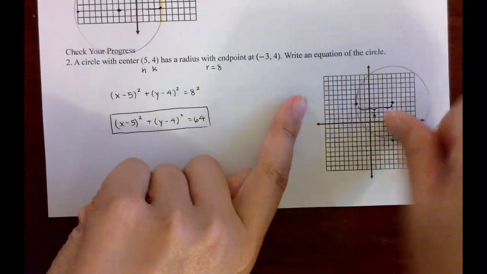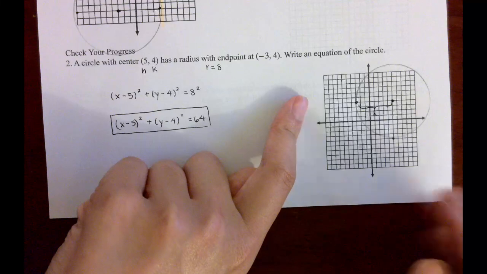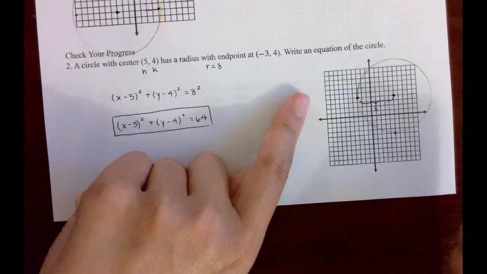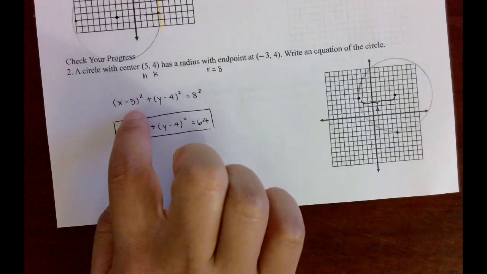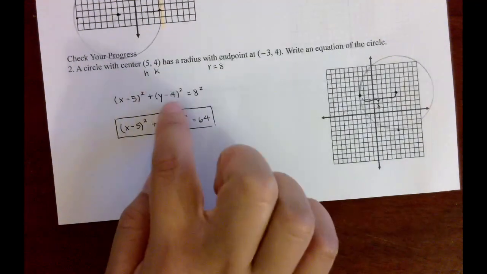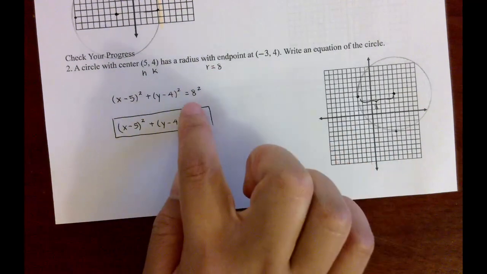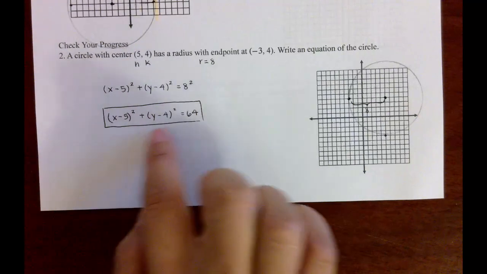And then I just continued graphing the circle because I wanted to, but I don't have to because I already have everything. I have my center, I have my radius. So h plugged in for 5, k plugged in 4, and then radius plugged in 8, and then that's what gave me this.